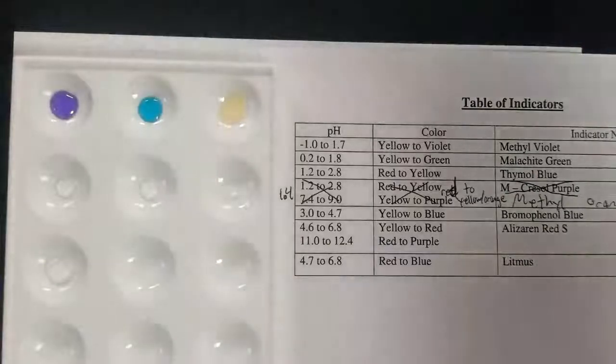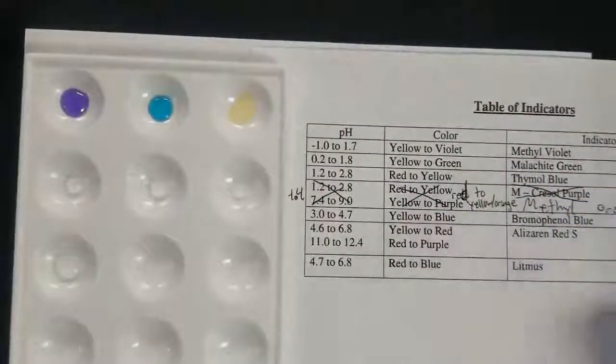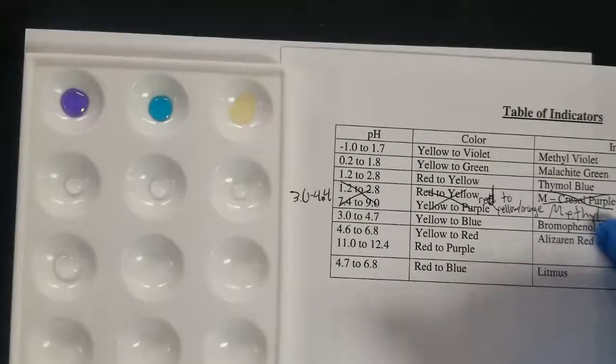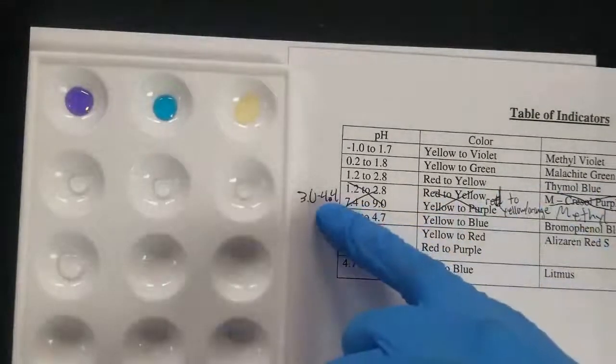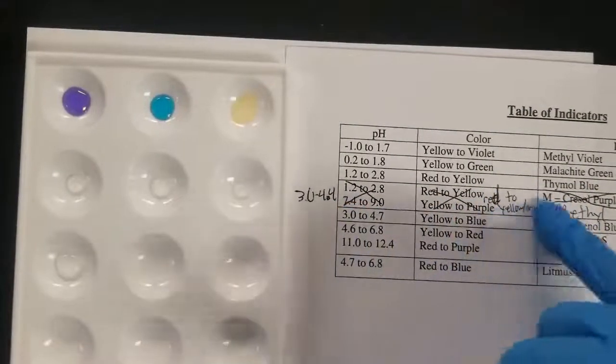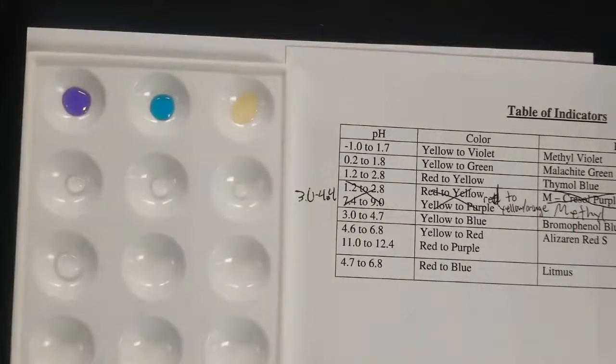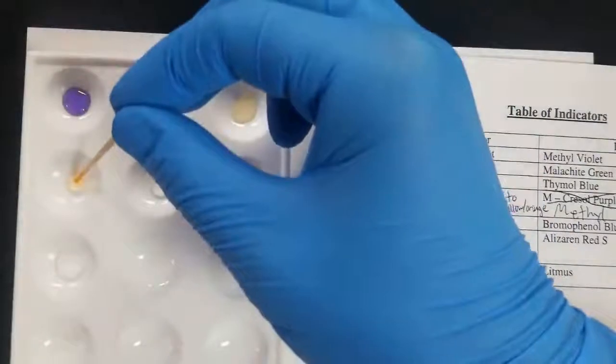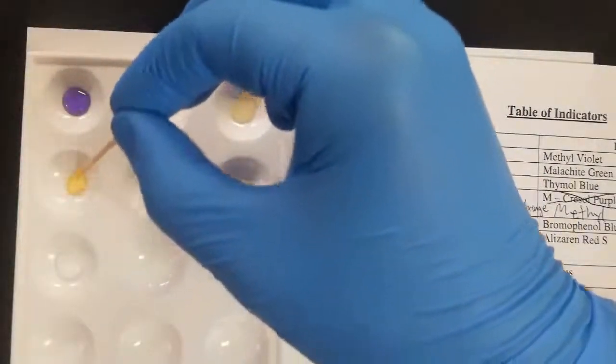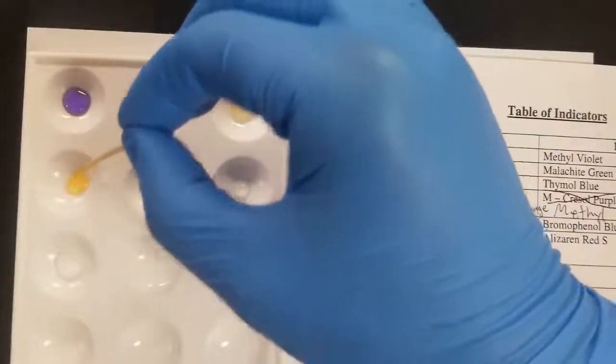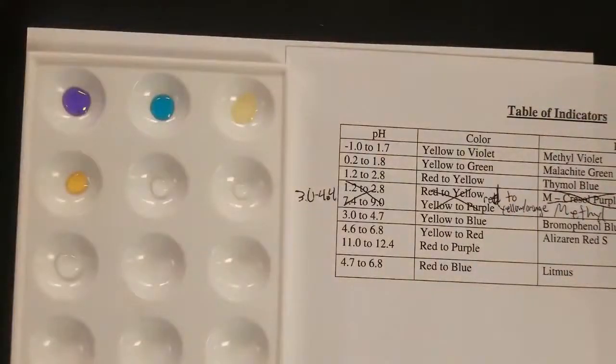So normally we'd use this m-cresol purple, but we actually ran out of that. So we're going to use methyl orange instead, and that's going to go from 3.0 to 4.4, this red to yellow-orange change. And so you can see it's kind of yellow-orange. It's definitely not red, so probably higher than 4.4.